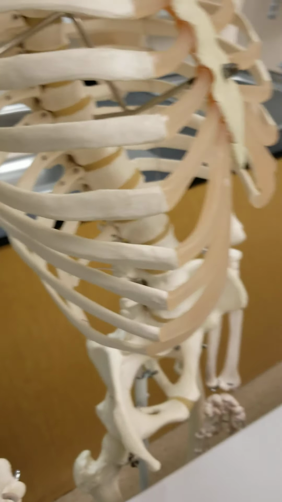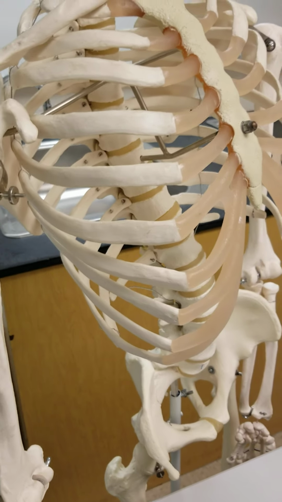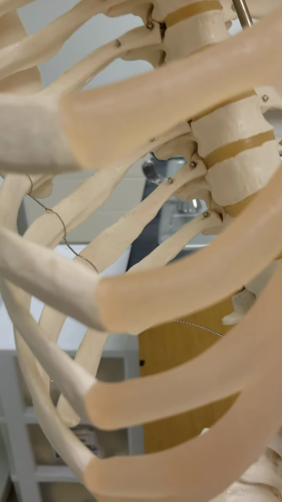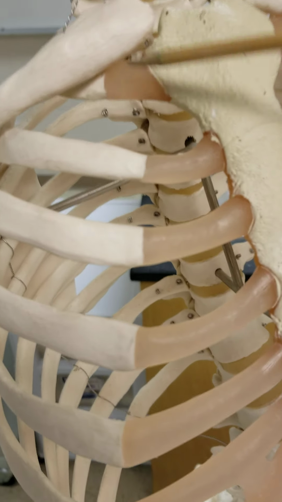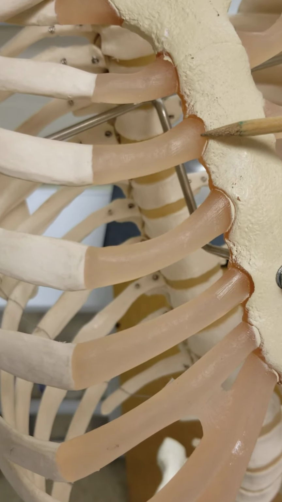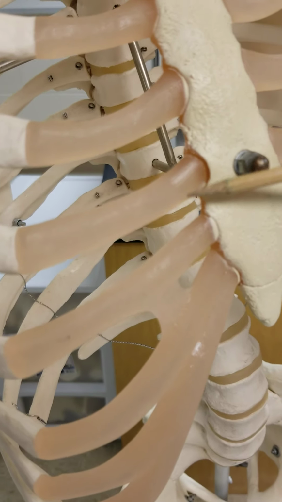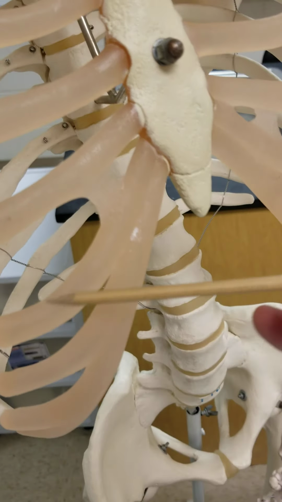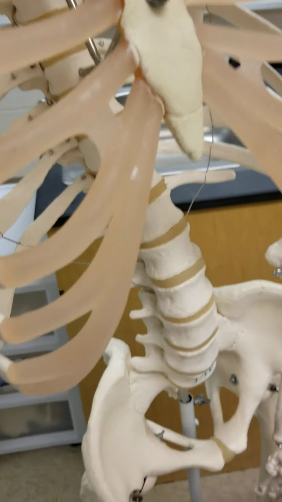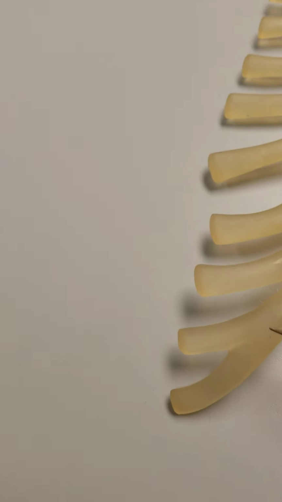Now, the ribs, again, we said there are 12 pair of ribs, and they are organized into 2 distinct sections. If I come here, you can see, rib 1 comes directly into the sternum, rib 2 directly into the sternum, 3, 4, 5, 6, and then you see 7 comes in. But after 7, the other ones kind of hitch a ride, and you can see it right here.